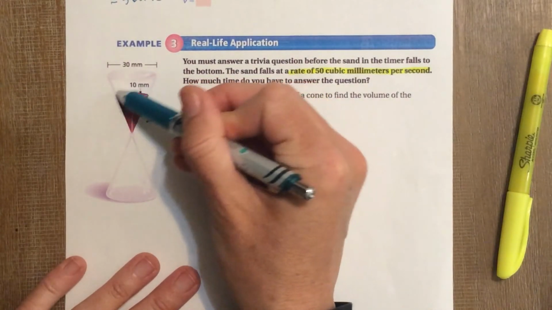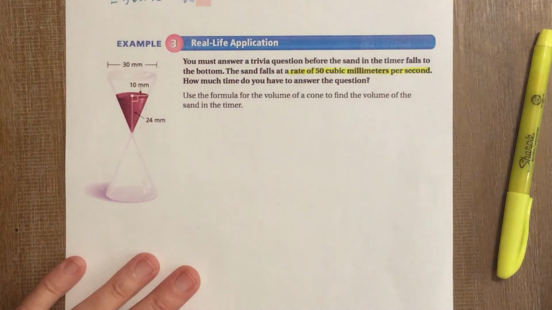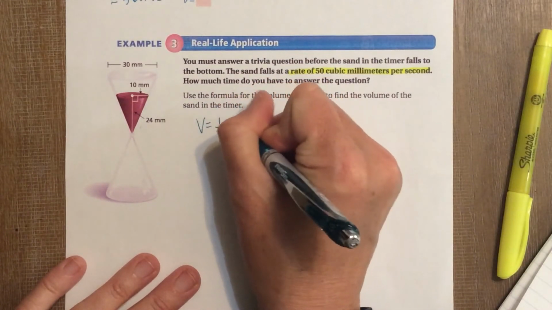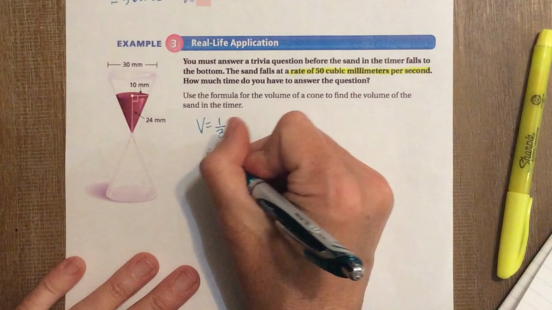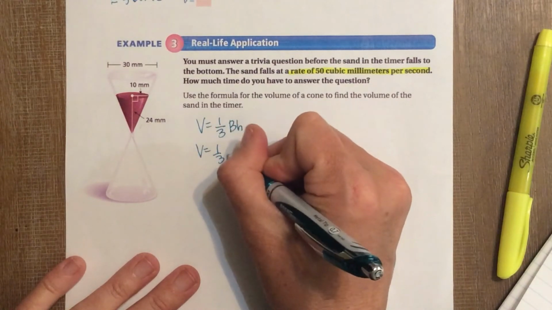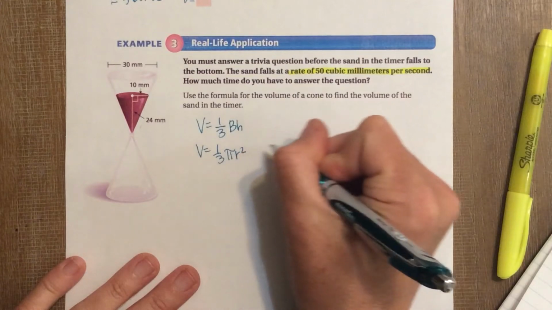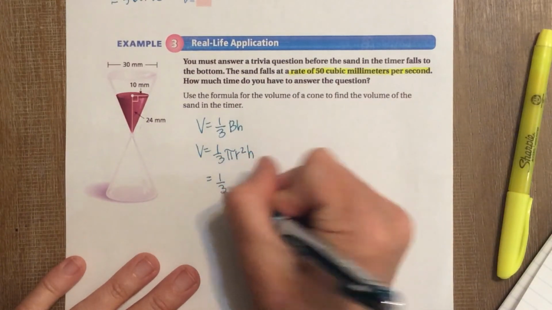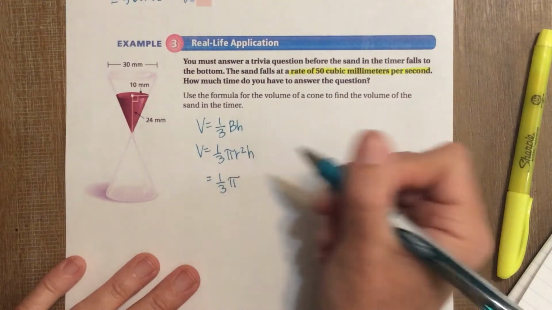So here's your cone right here. Volume is equal to 1/3 base area times height. Again, the base is the area of a circle, pi r squared, times height, 1/3 times pi.